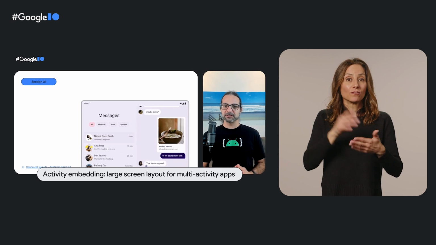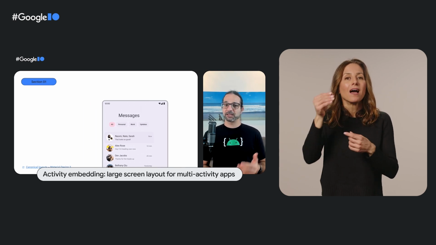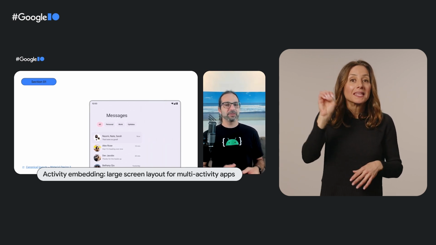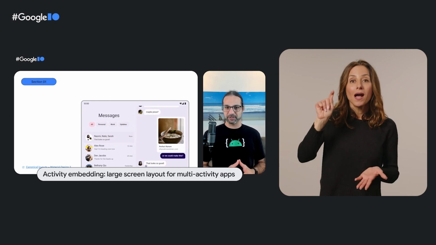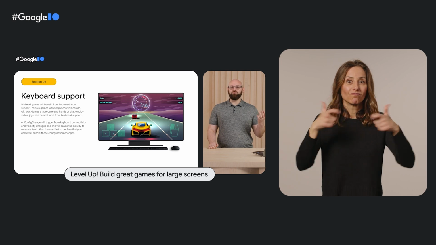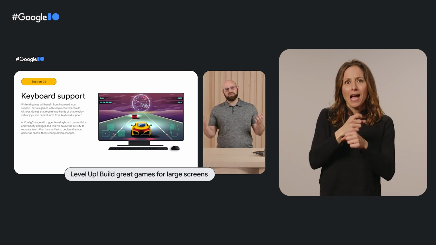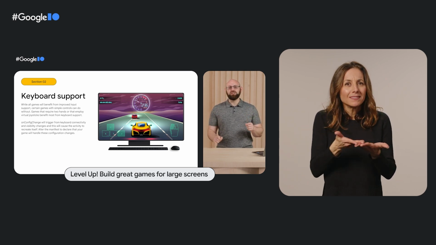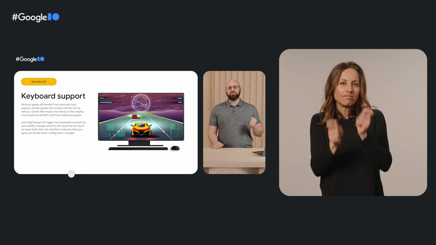The activity embedding talk provides an overview of the APIs and configuration options that apps like eBay, Temu, and WhatsApp are using to implement activity embedding. Large screens also provide a great opportunity for games that can take advantage of keyboards, mice, and gamepads across tablets, Chromebooks, and other desktop devices. In Level Up, Build Great Games for Large Screens, learn how to make sure your app is available across all these devices, with specific tips to best handle the different form factors your game is running on.